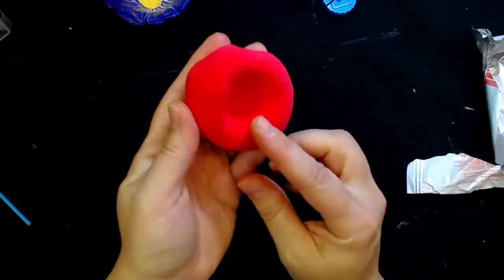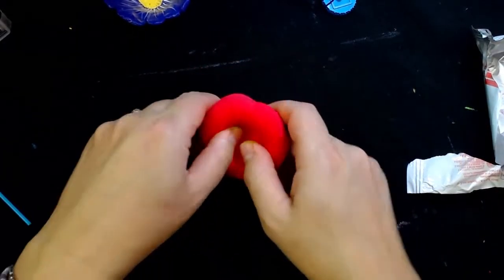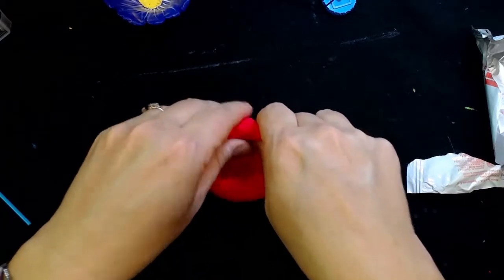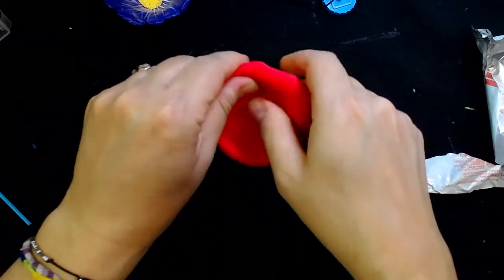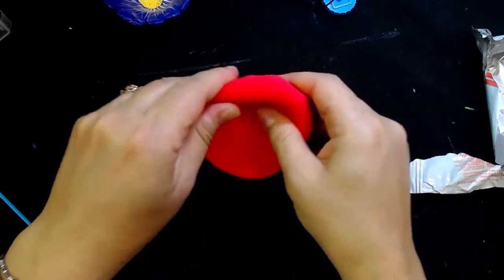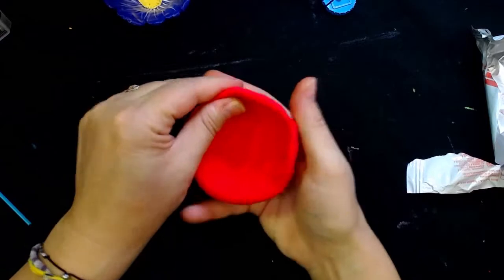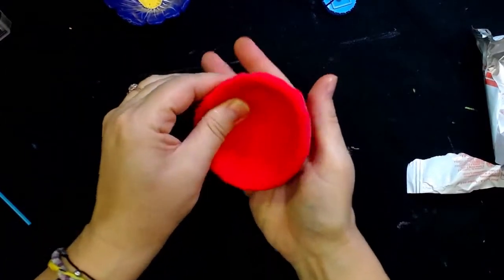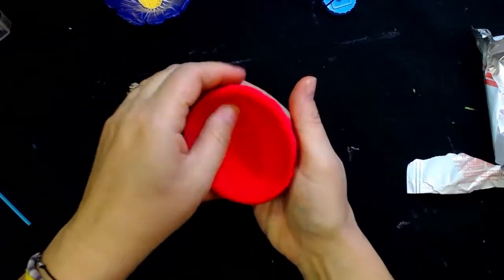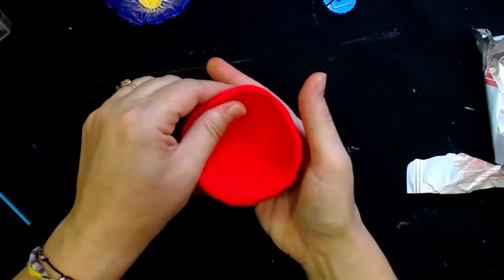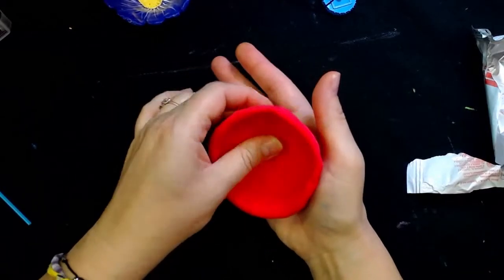See, now I've got that nice little hole there. And you start using your fingers to literally pinch it out. Now you don't want to go super thin because it won't hold anything. It'll be too fragile or it could break. Now if this were other regular clay, sometimes too thin makes it crack.